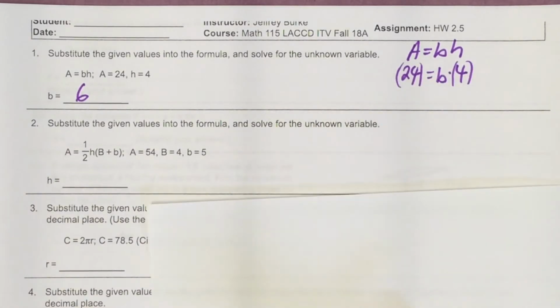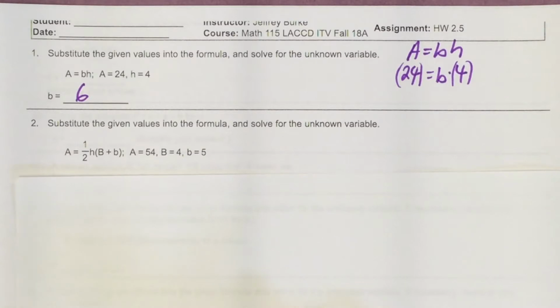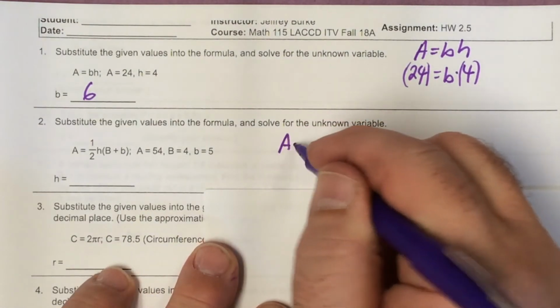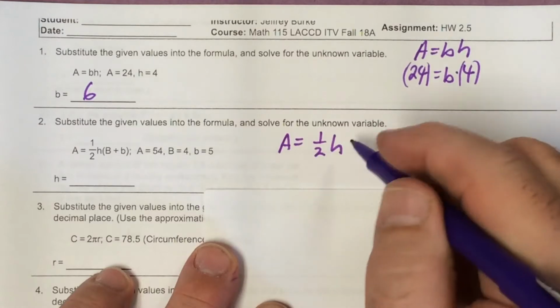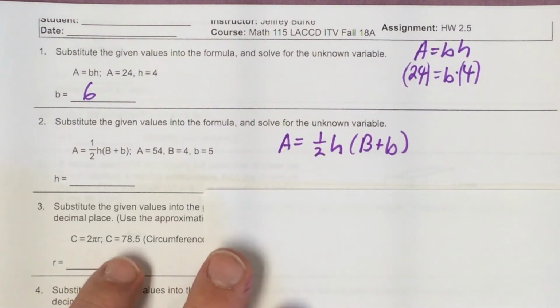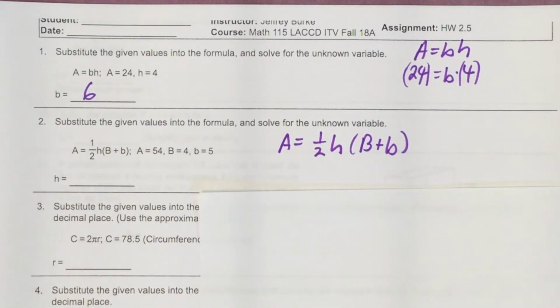Well, let's take a look now at question 2. Looks a little complicated, and that pesky fraction is there. So let's start off by looking at this problem. Maybe we can even get rid of that fraction. So we have a equals 1/2 h times (B plus b). This looks like a formula for finding the area of a trapezoid, if I'm not mistaken. It gives us a, big B, and little b, but doesn't give us h. So let's see what we can find for this, and what kind of sense we can make of it.